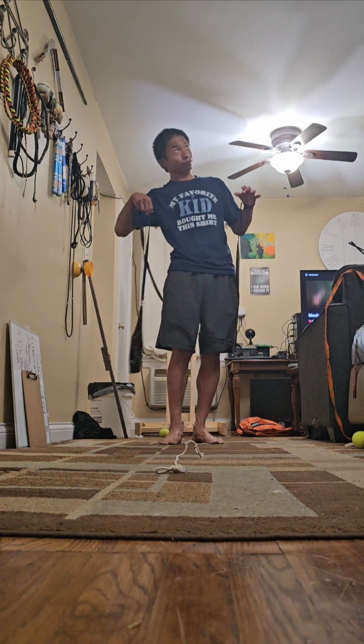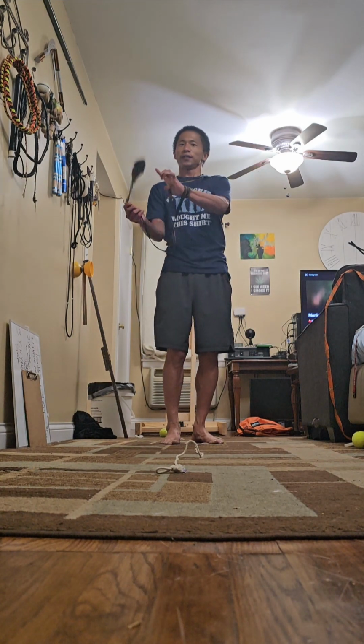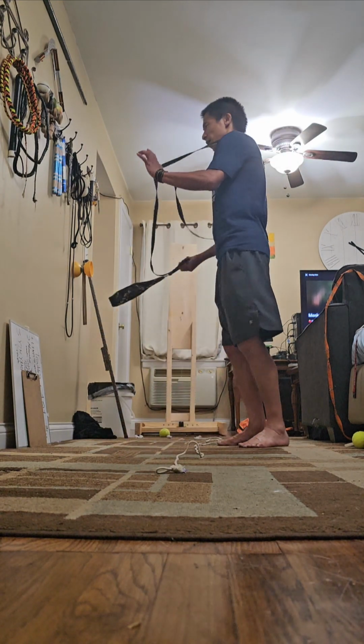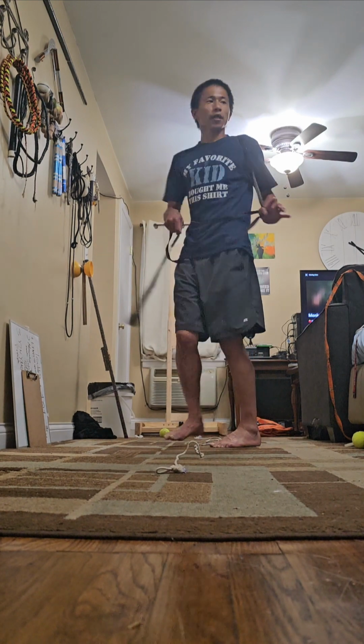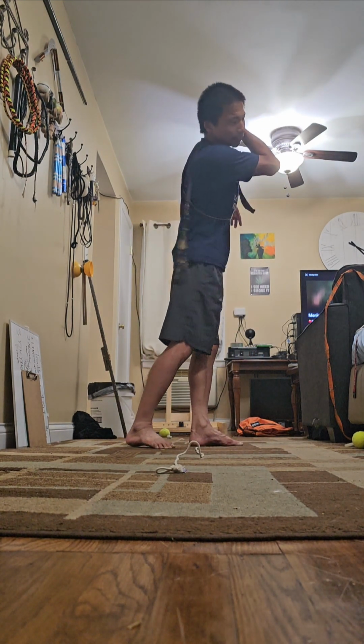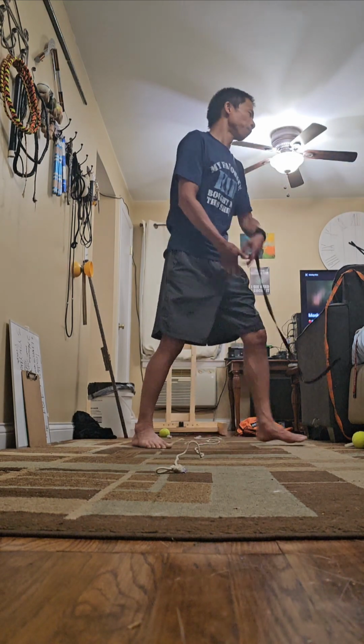To go over here, I can take this, turn 180, and now I'm in an upspin. From here, down spin, I turn, now it's in an upspin. And all I have to do is get out of it, just like that.